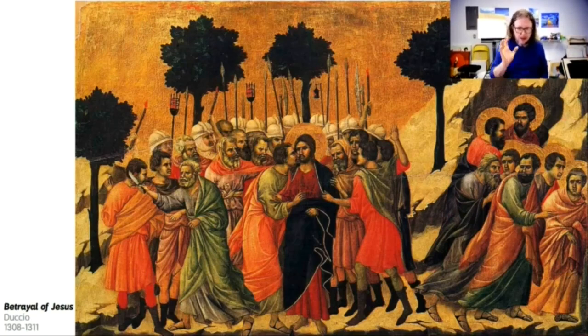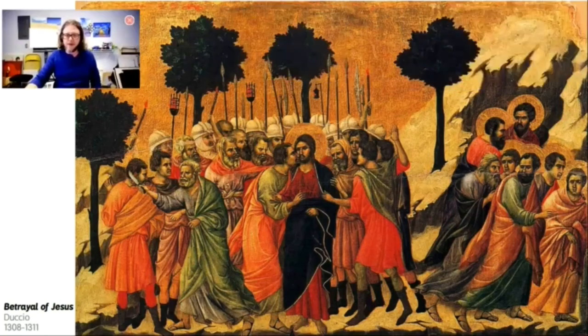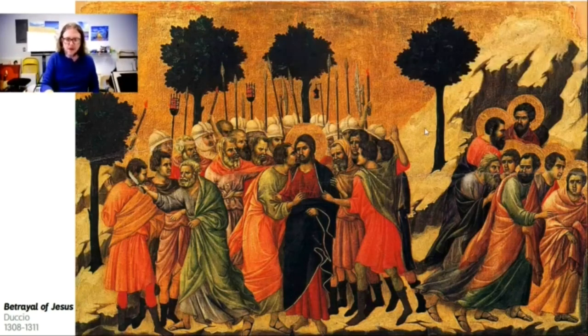Now in his case, the background is still very flat and very Byzantine. This doesn't quite feel like what Giotto was giving us. This doesn't feel like a shallow stage. It feels like a backdrop, and notice how the people's feet almost feel like they're floating there. This doesn't have that depth to it that Giotto gave us.